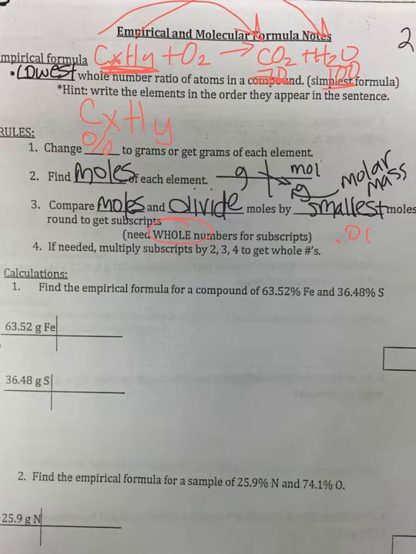I'm sorry. If you have 1.01, what would you round that down to? 1, right? Okay, so that's easy. That's not one that we're worried about. However, if I get something like 1.3, what would you do with that? You can't leave it, because these things are becoming your subscripts, right? We've never seen decimals in subscripts.